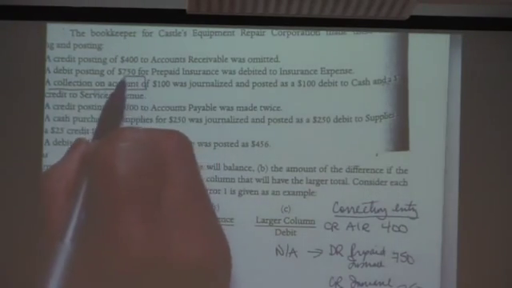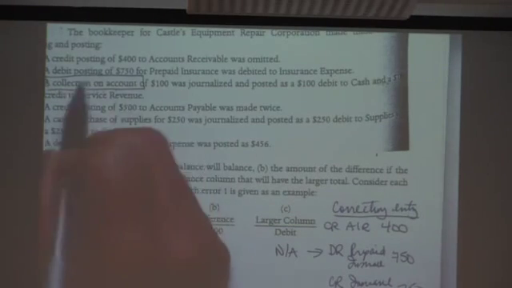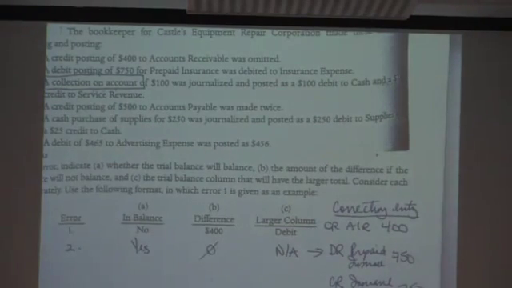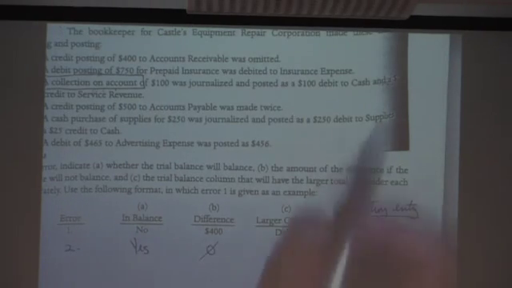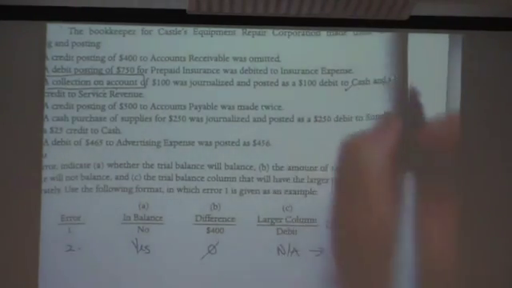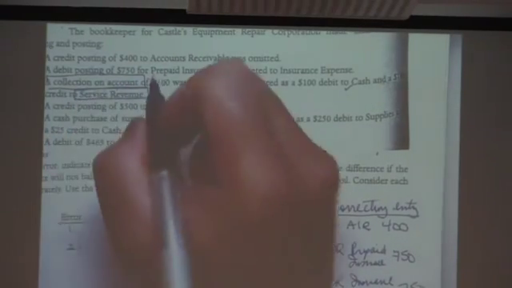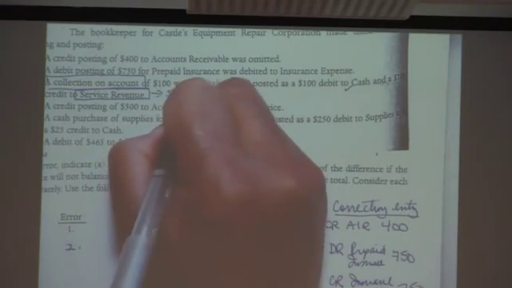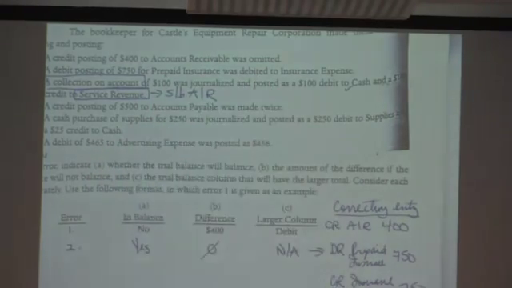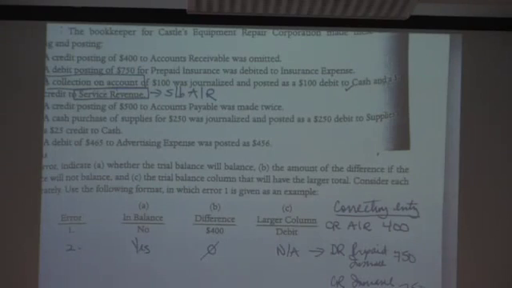That should give you a hint that it was a collection from accounts receivable. So the debit is correct, but the credit to service revenue is wrong. It should be to accounts receivable, short form AR.